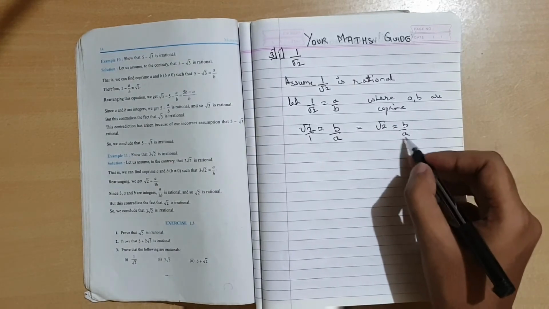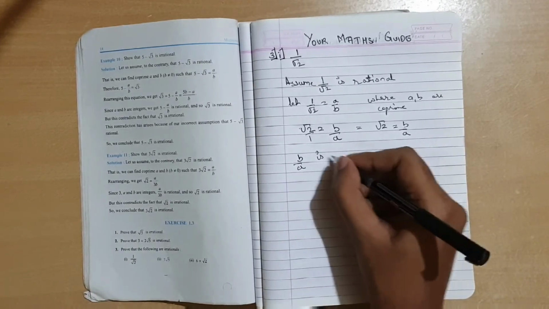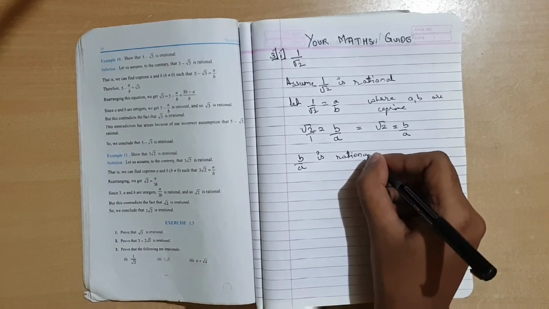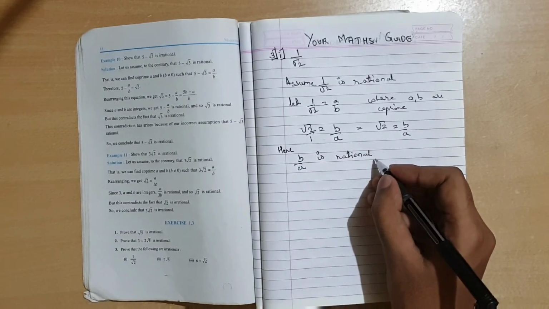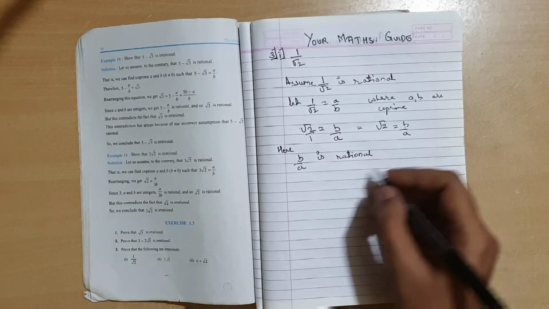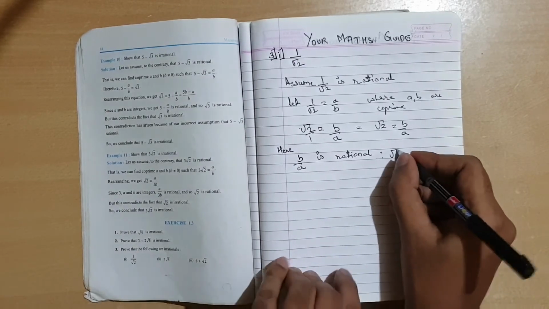See here guys, b by a is rational. Therefore root 2 is rational.